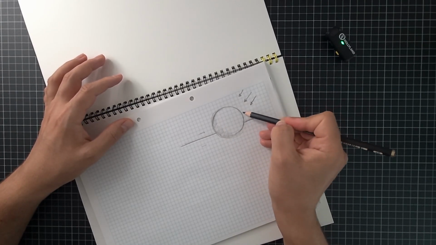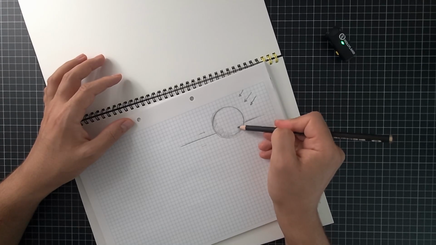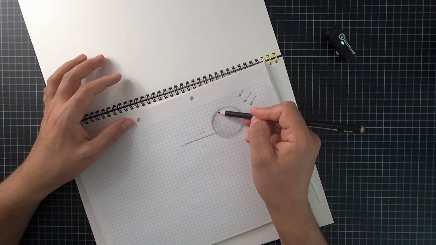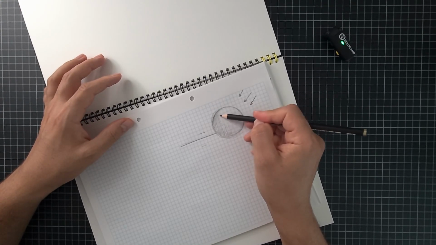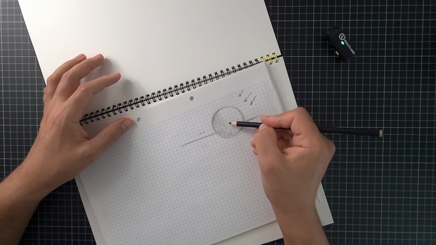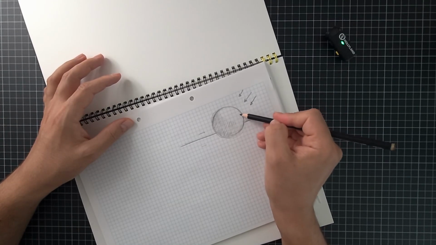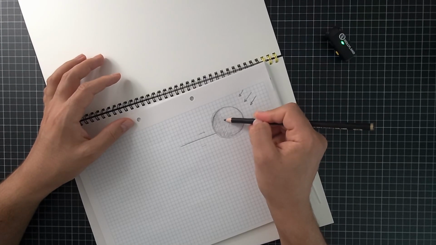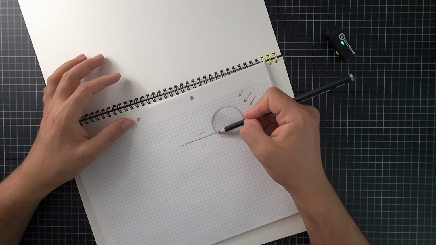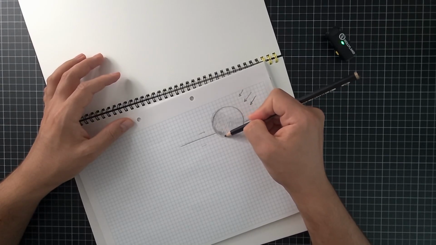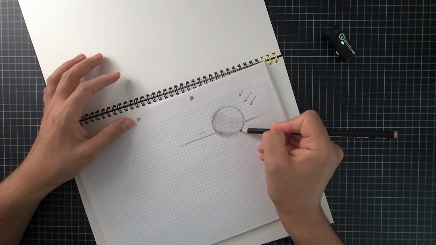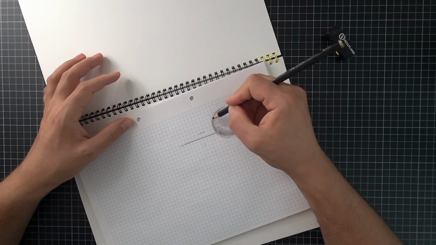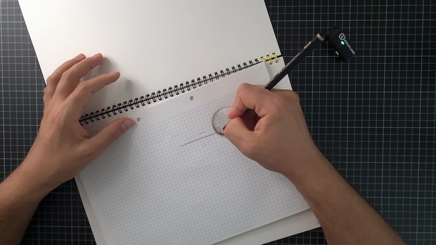So assuming the light is coming from this direction, this part is going to be darker, and this darkness will start to fade out as I come closer to the light source, right? So this should be darker. I'm going to explain a technique afterwards, but I just wanted to show you a very quick example of what I talked about.